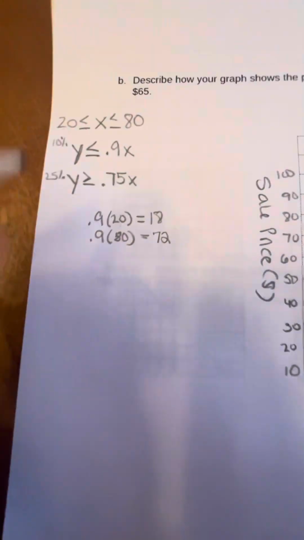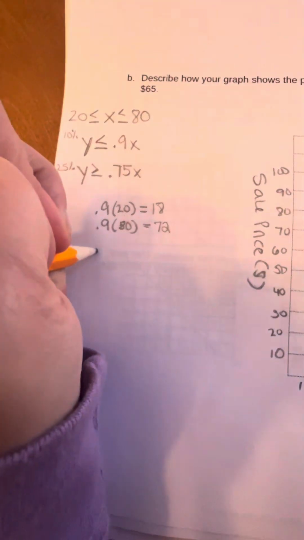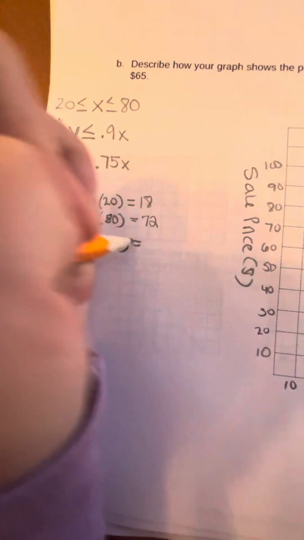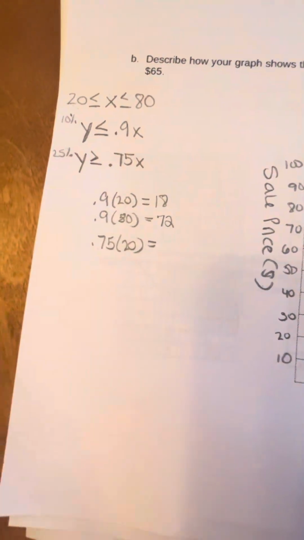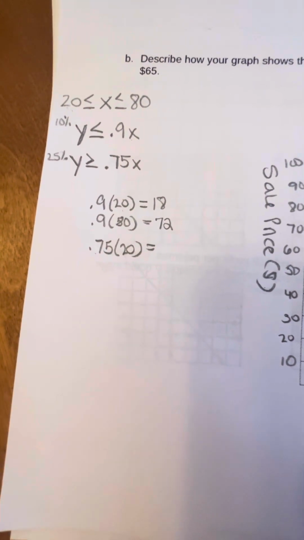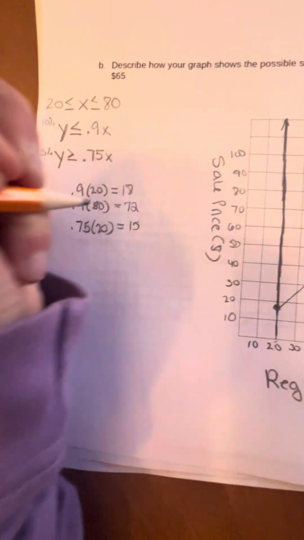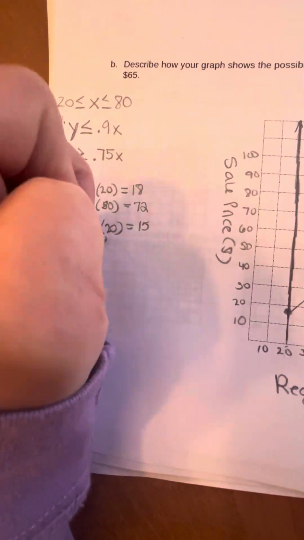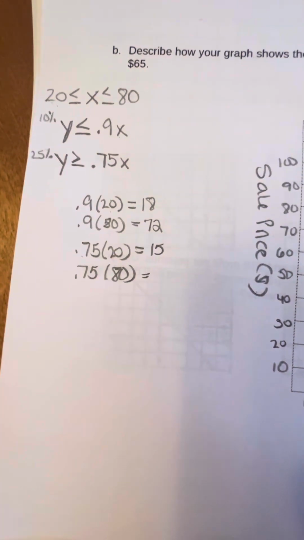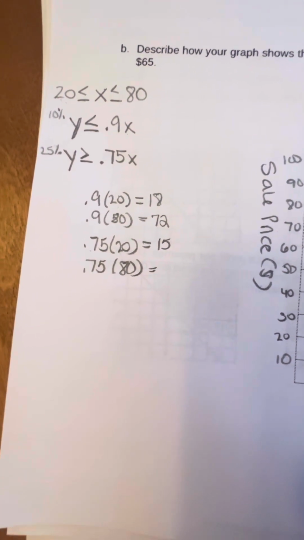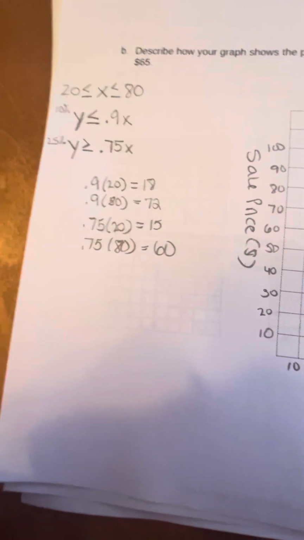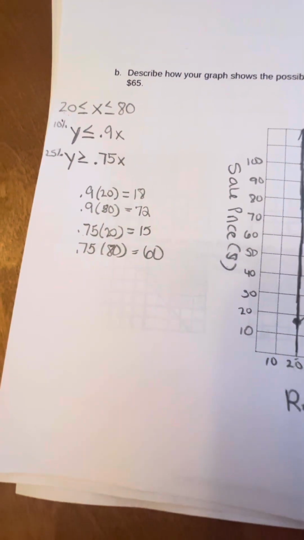And then you're going to do the same thing for your 75% cost. So a $20 sneaker, 25% off, 0.75. You do 0.75 times 20, and you're going to get $15 for those sneakers. And when you do 25% off of an $80 pair of sneakers, you're paying 75% of those $80 sneakers, and that's going to give you a price of $60. So you're getting $20 off, but you're only paying $60.